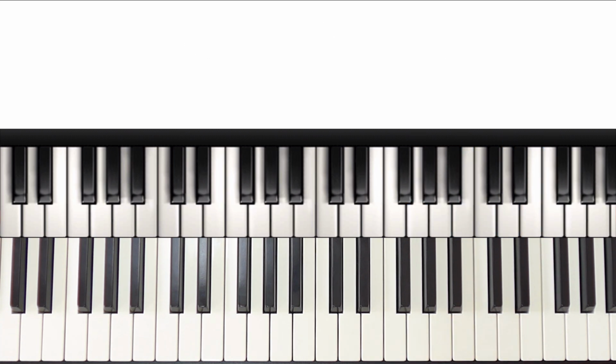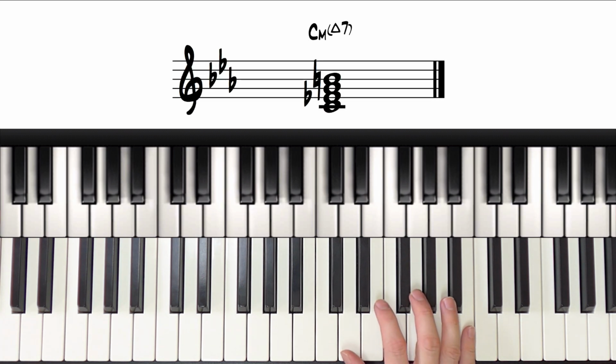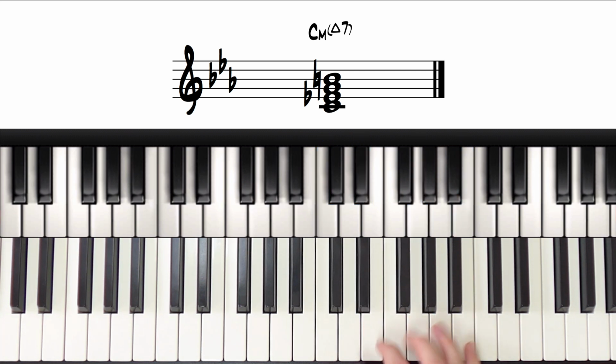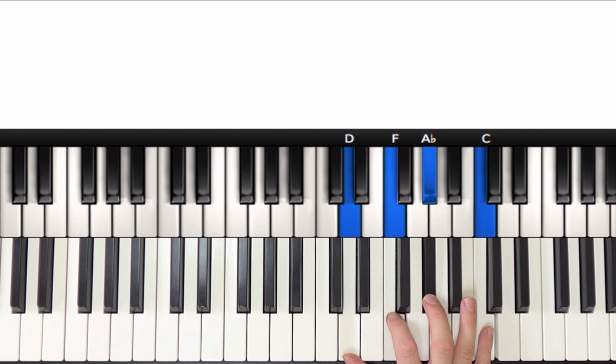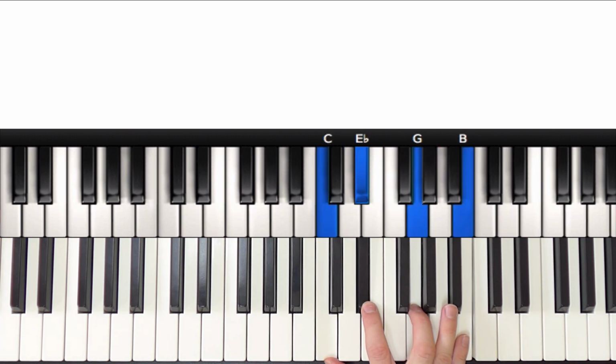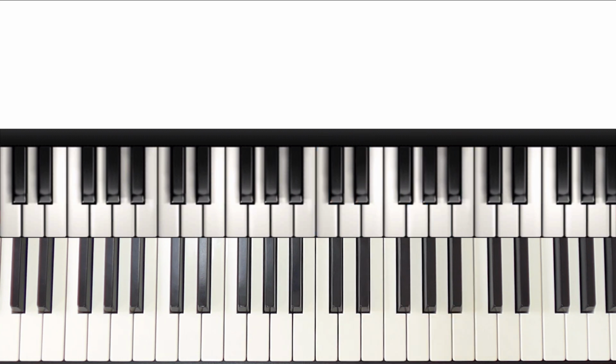And then chord 1 gives us C minor major 7. So let's go over each one of those chords in a bit more detail.